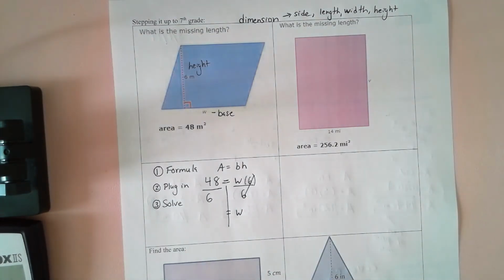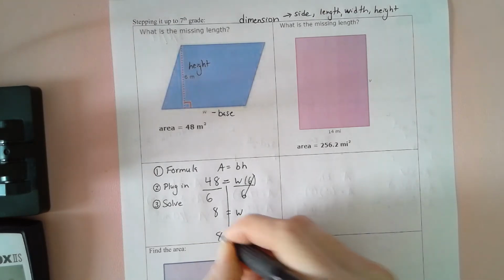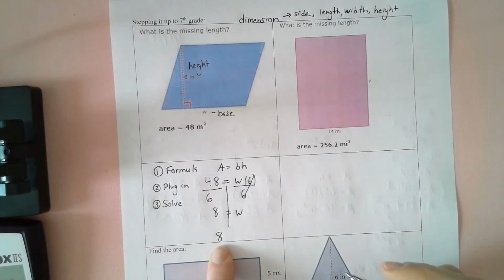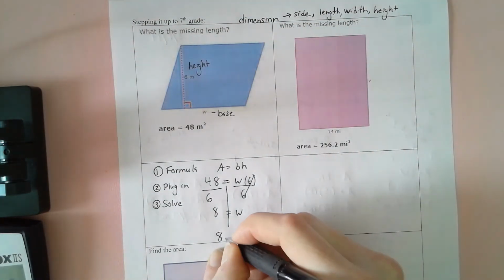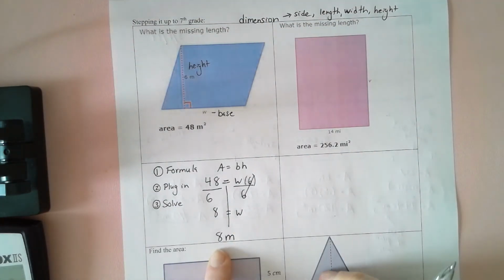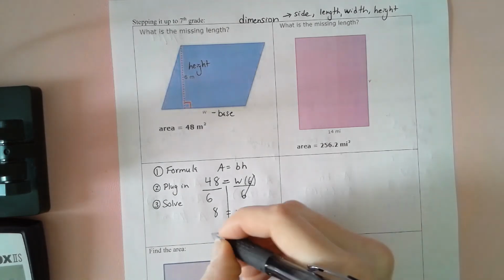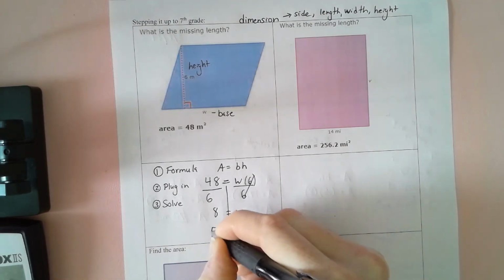Be careful, because 8 is just a dimension. It only gets a label of meters, not meters squared, unless I'm finding the area. So far so good. Let's try another one just like that.